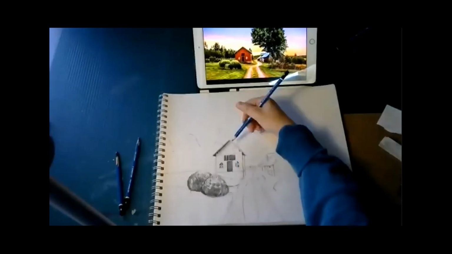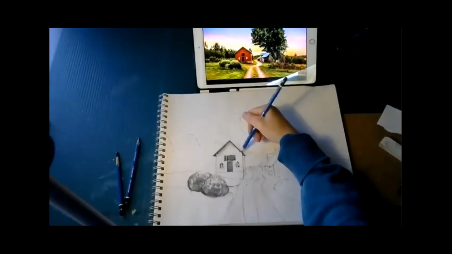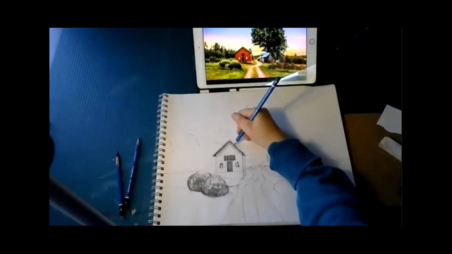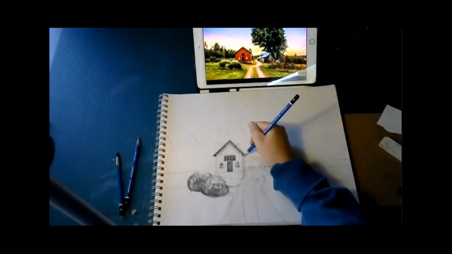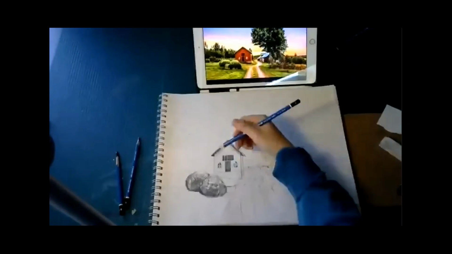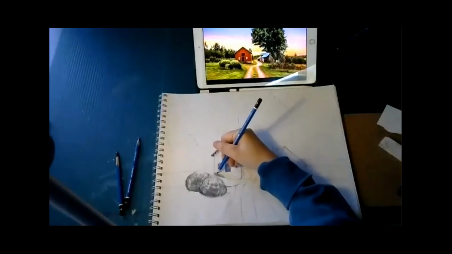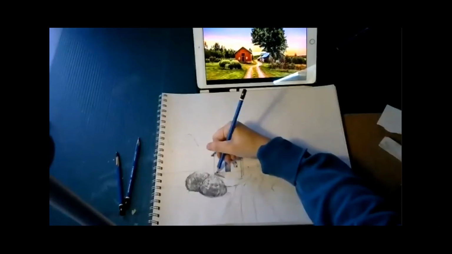Same thing with the other side. And the bottom here is quite dark. But it's not an even dark. It's like there's like bricks or something.